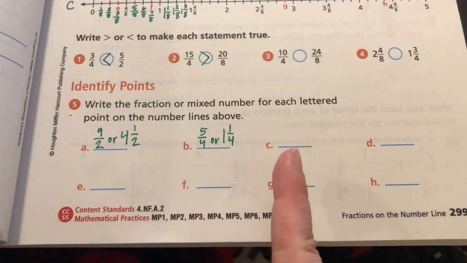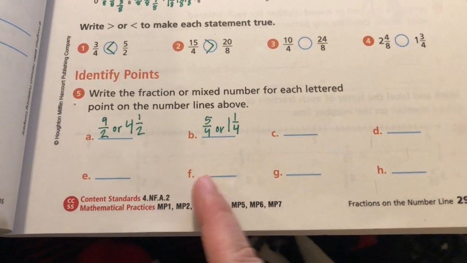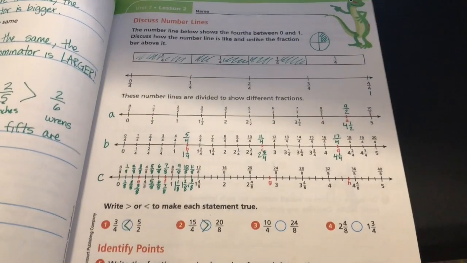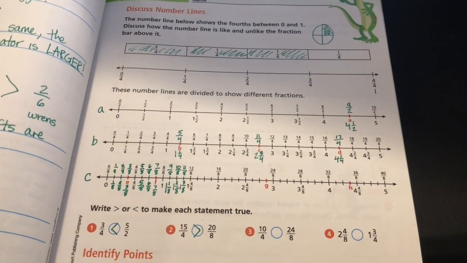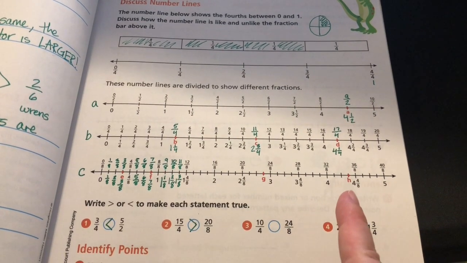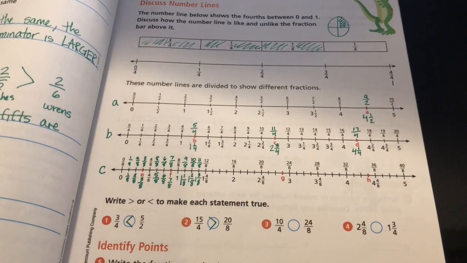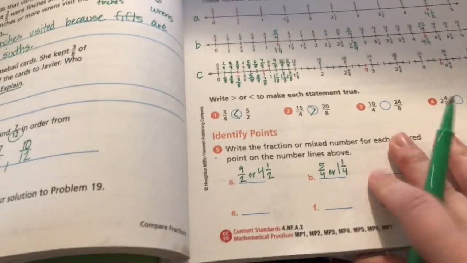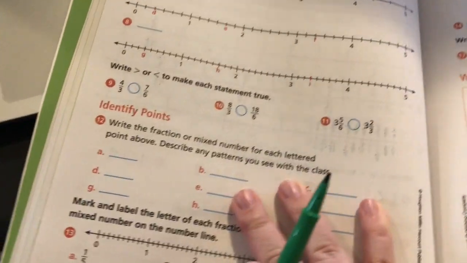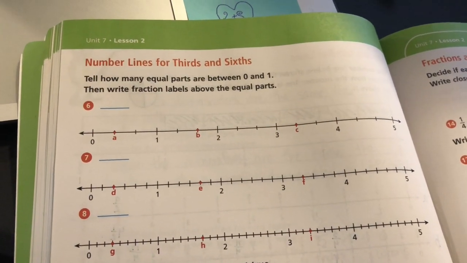So I want you to do the same exact thing I did with A and B on C, D, E, F, G, and H. Now I already helped you fill out most of them. You're going to have to do G and H on your own. So keep counting up, and I know you can do it. All right? So go ahead and do that on your own. And then I would like you to do this page as well. I'll go ahead and do number 6 for you.